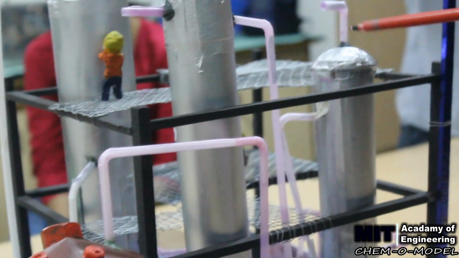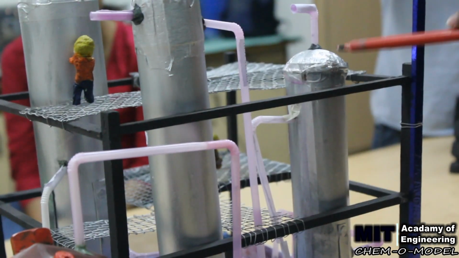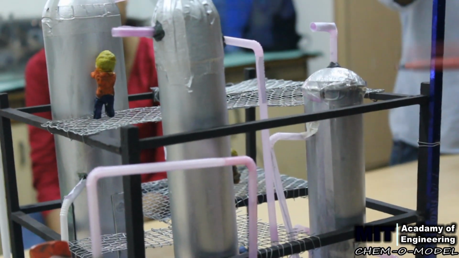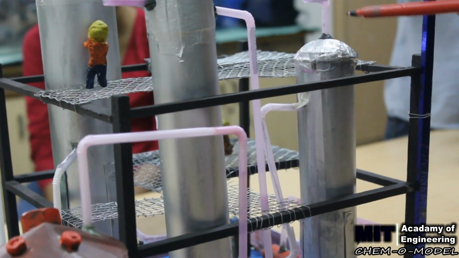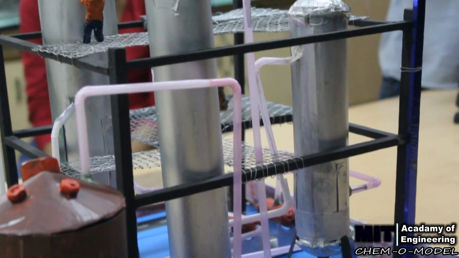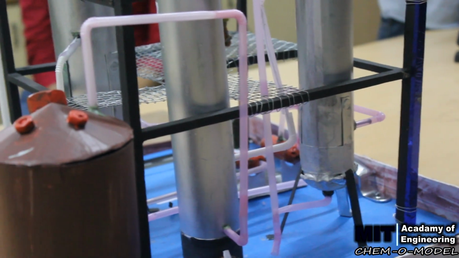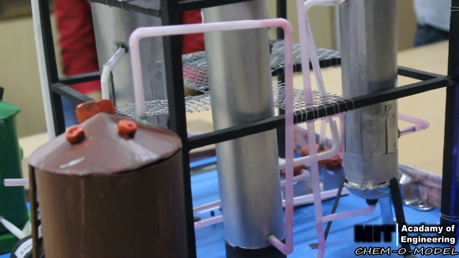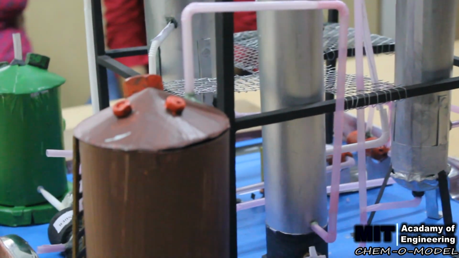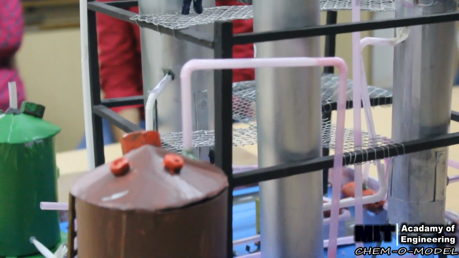The feed which comes into the absorber column then gets converted to nitric acid. The process is that water sprinkles from the top, and the conversion takes place, that is, NO2 is converted into nitric acid, HNO3. A dilute form is produced, that is, 9 to 10% HNO3 is achieved by this process.